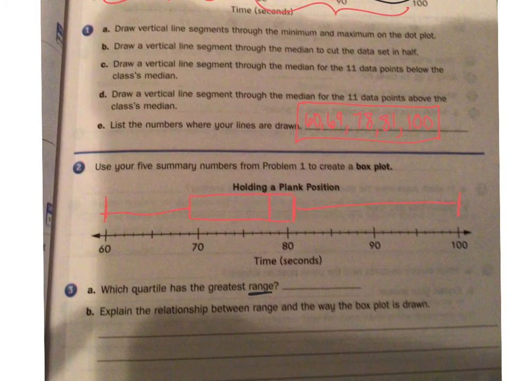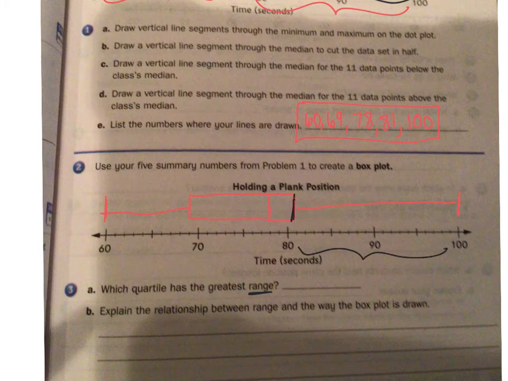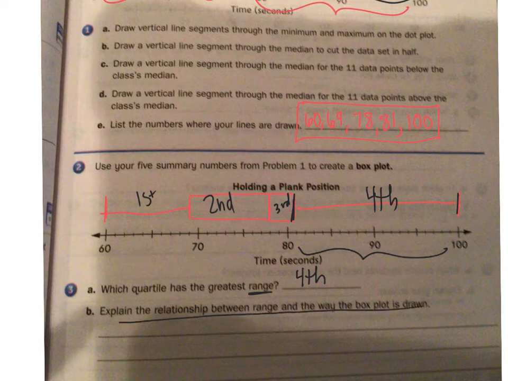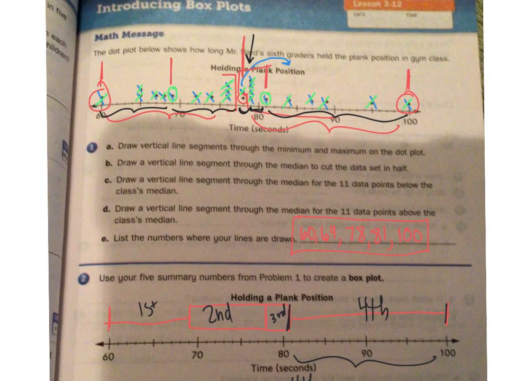So which one has the greatest range? Well, it's obvious that if you look here, this one, quartile 4, because this is my first quartile, my second, my third is just this little teeny tiny one here, and my fourth one has the largest range. Why does it? Well, because it says to explain the relationship between the range and the way the box plot is drawn. The numbers in this last quartile, from here to here, are more spread out. So therefore, the distance between them is greater.